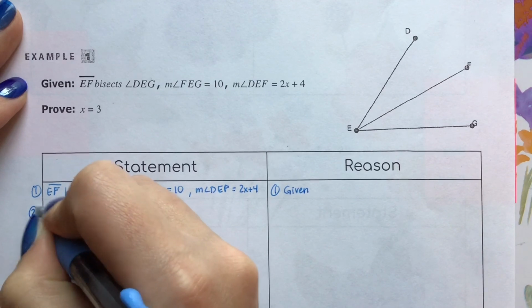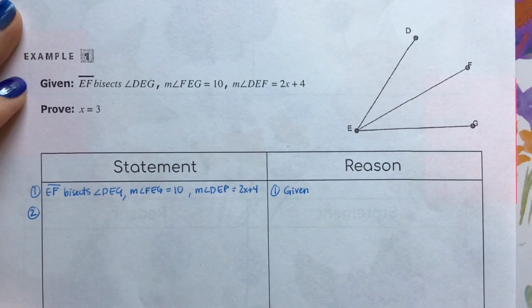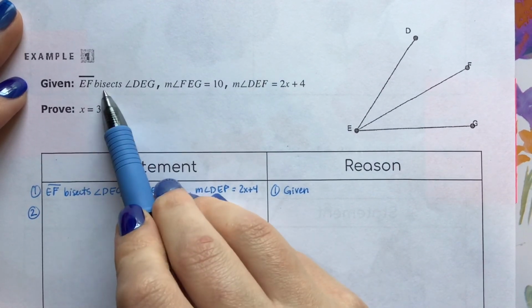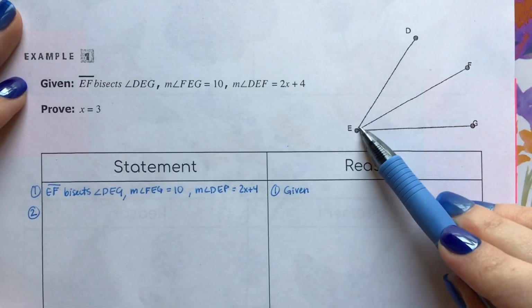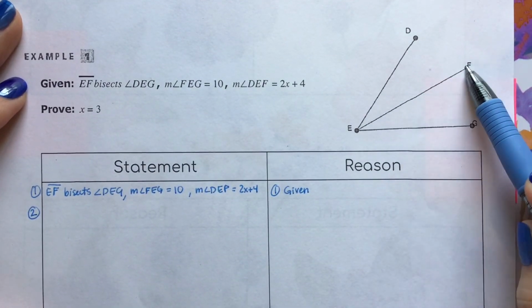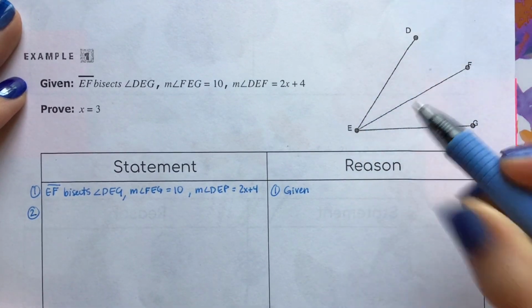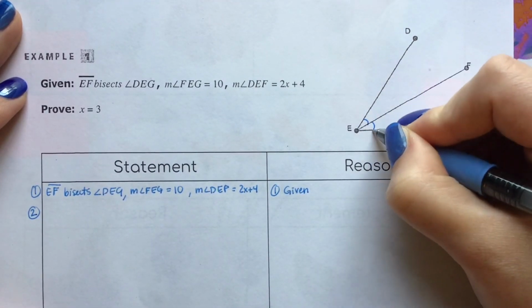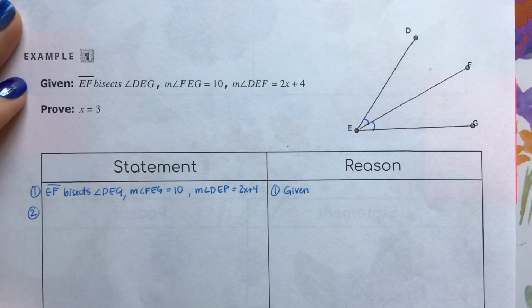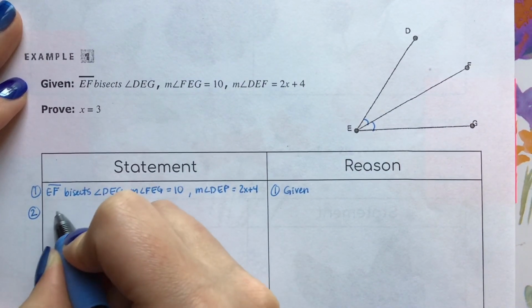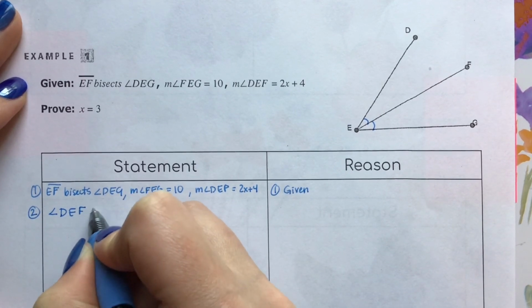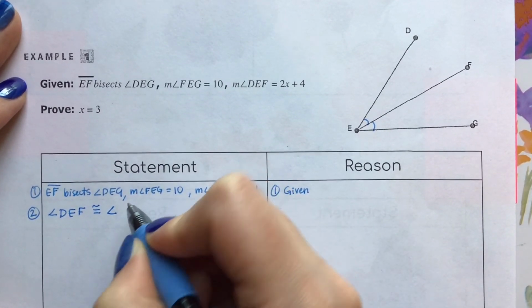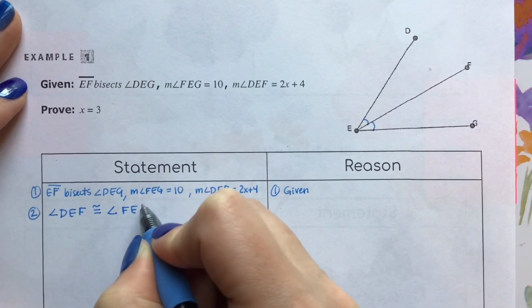Next, we need to start organizing our problem and figuring out how we can set up an equation. This is our clue. It says segment EF bisects the angle. So this angle right here is going perfectly in half of this angle. So now that means this half and that half are congruent to each other. So now I'm going to say that angle DEF is congruent to angle FEG.